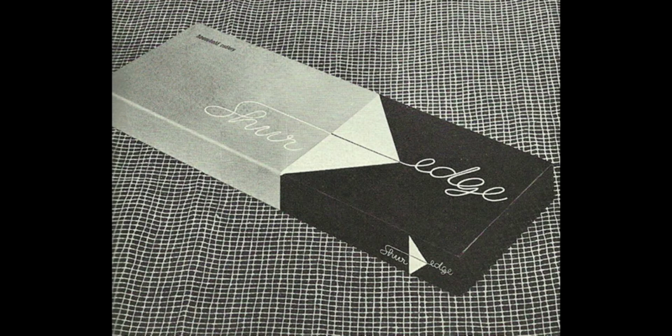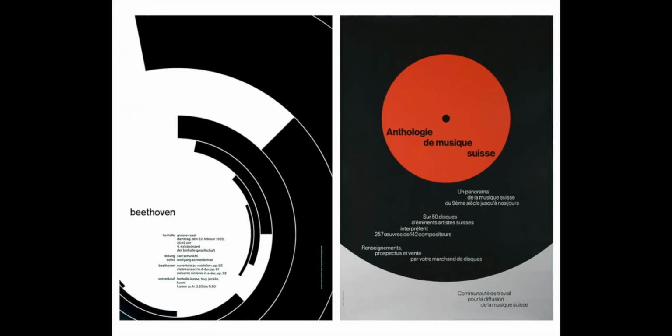Here are a number of different design examples that use these 5 basic relationships very well. So this is packaging design for a Dutch knife company. The triangle feels very sharp and is referencing the product inside. Here are 2 posters by Joseph Mueller-Brockmann. Both use simple shapes and text to represent movement as well as circular shapes to represent a record or music.